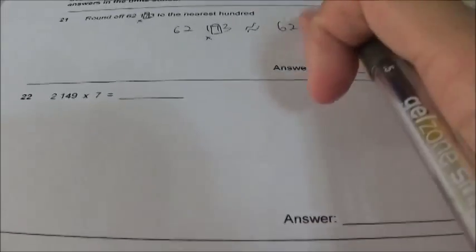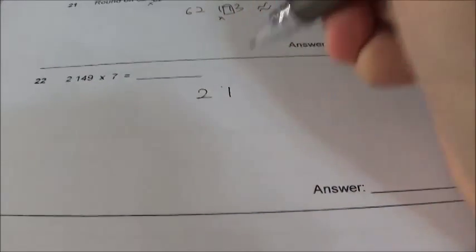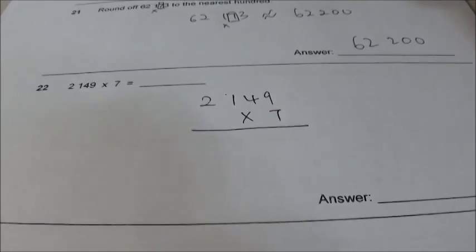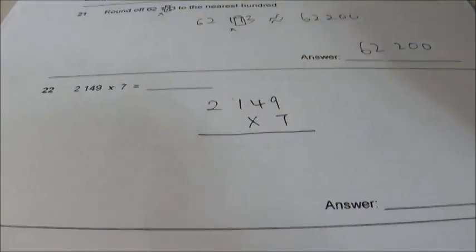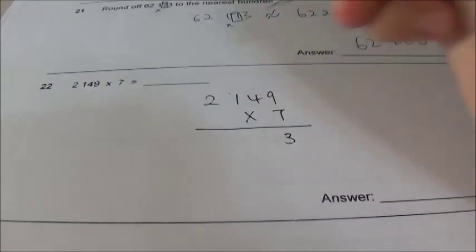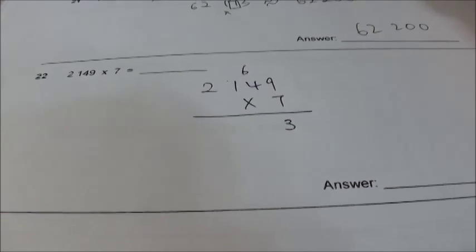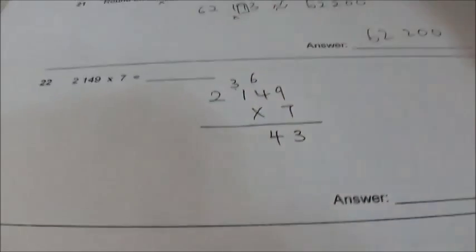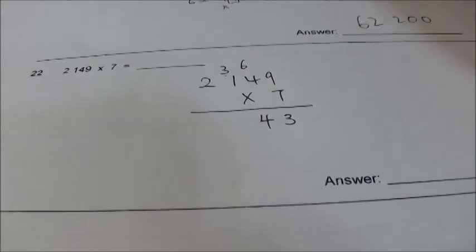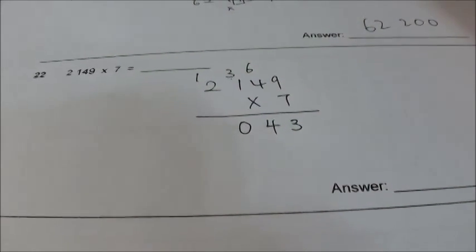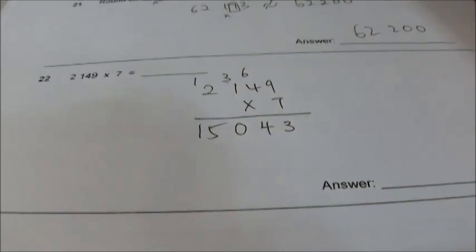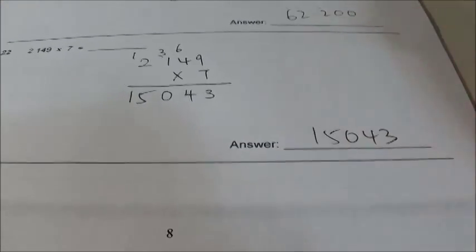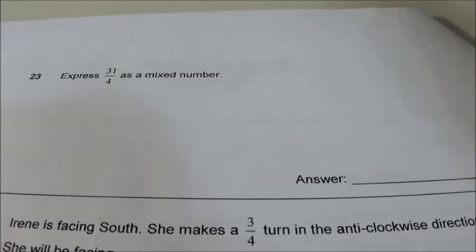So the first one is 62,200. Okay, 2149 times 7. 9 times 7 is 63, write 3 carry 6. 7 times 4 is 28, 28 plus 6 is 34, write 4 carry 3. 7 times 1 is 7, 7 plus 3 is 10, write 0 carry 1. 7 times 2 is 14, plus 1 is 15. So your answer for this is 15043.